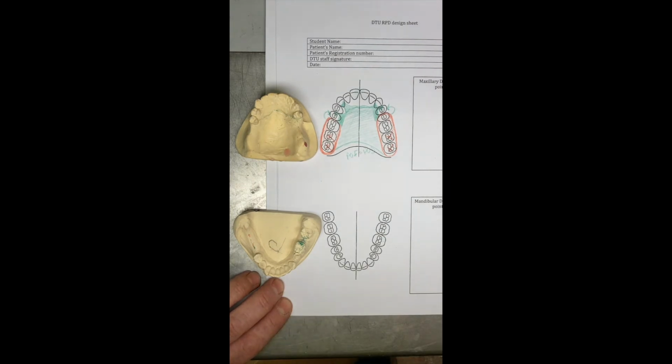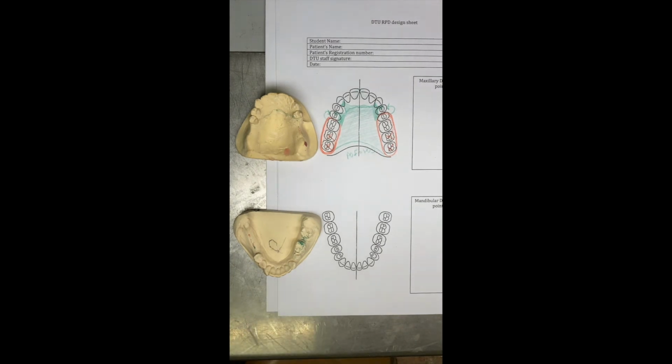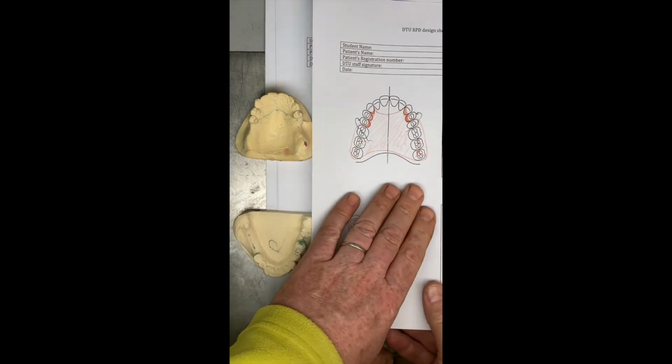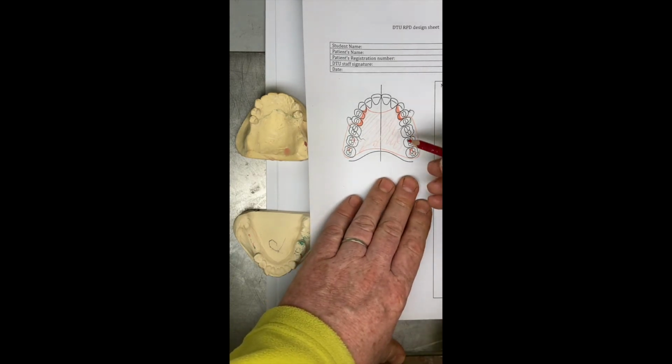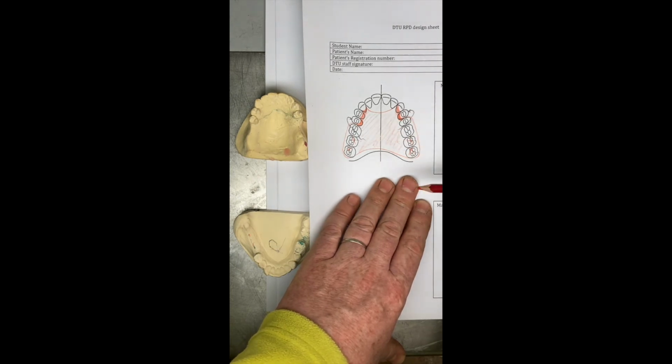If we were going to do a mucosa borne design for number 3, it would be pretty similar. We'd have something like this. We'd go through the same design process, saddles, support, retention, reciprocation, and so on and so forth.